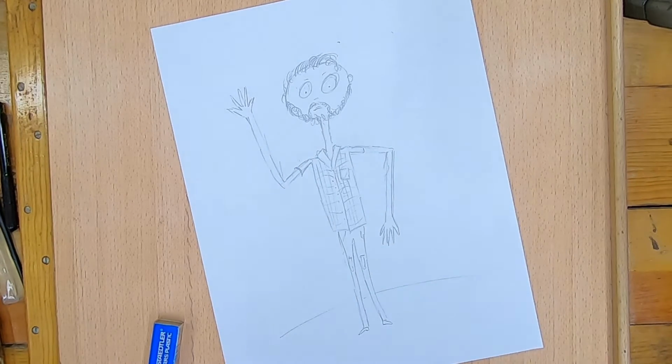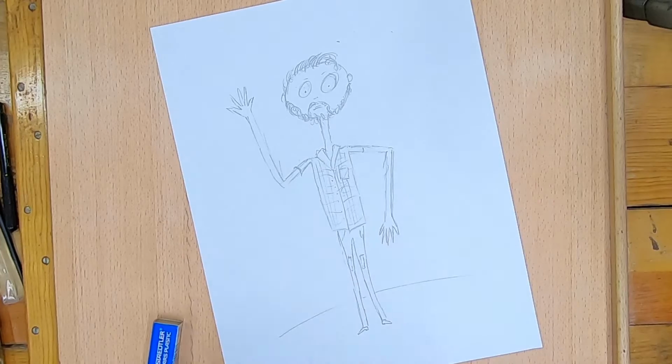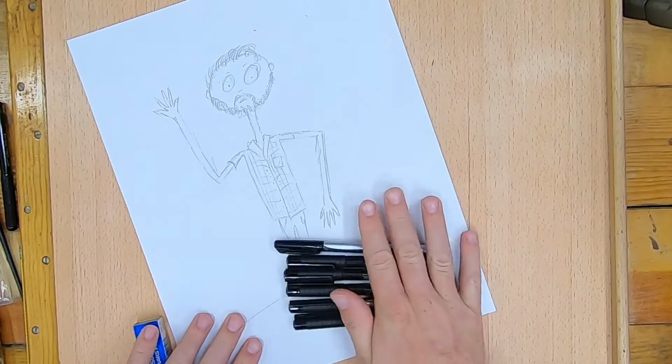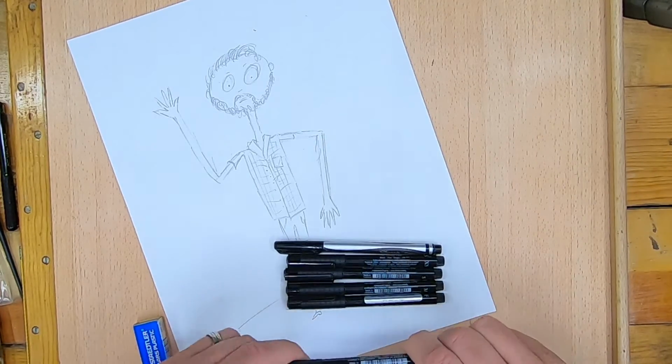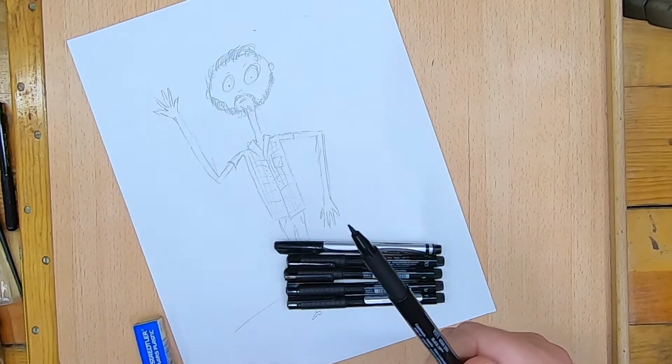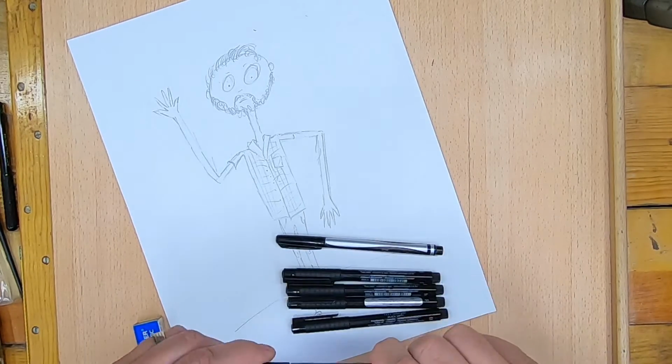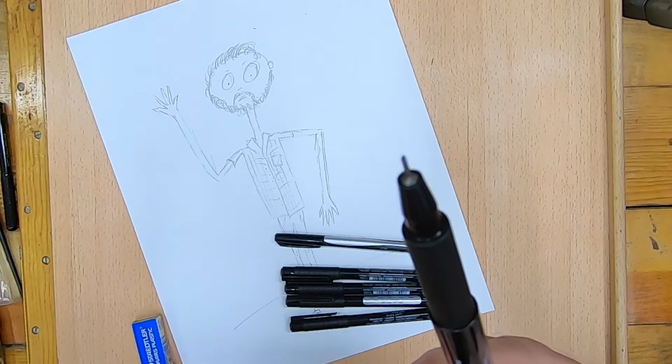Now, this would be kind of a drawing. Well, this would be one step. Now you want to go in and we're going to ink it. There's lots of ways that you can go about doing this. I've got some art pens here. You go all the way from a brush, which is a very fat tip like this, which will give you a very thick line, all the way down to an extra small, which is very, very tiny.